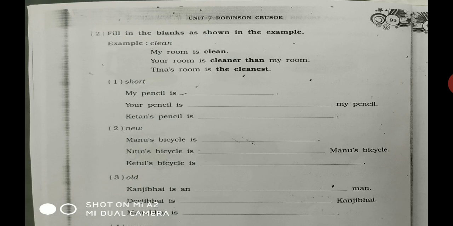So let's start. First, a short adjective has been given here and the 3 sentences are: my pencil is dash, your pencil is dash my pencil, Ketan's pencil is dash. Now I will give you only 1 minute to think of the 3 different kinds of adjective: superlative form, comparative form and positive form.